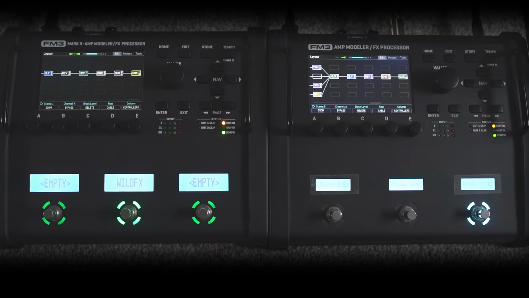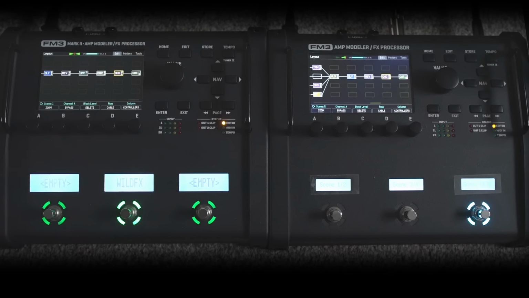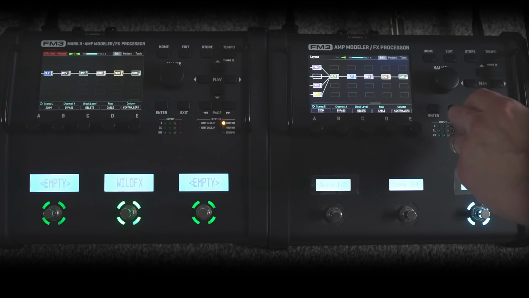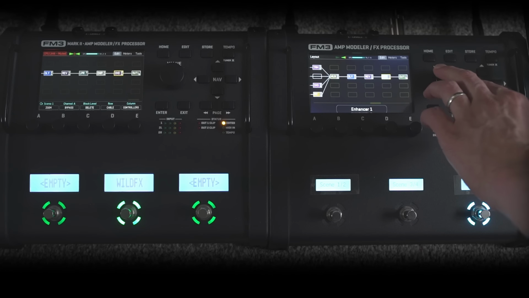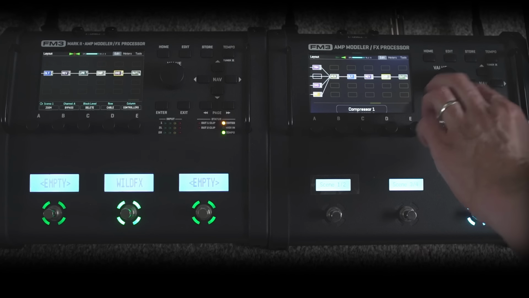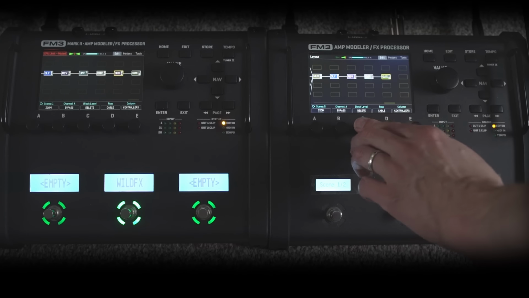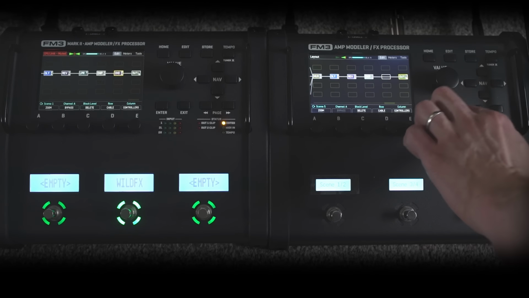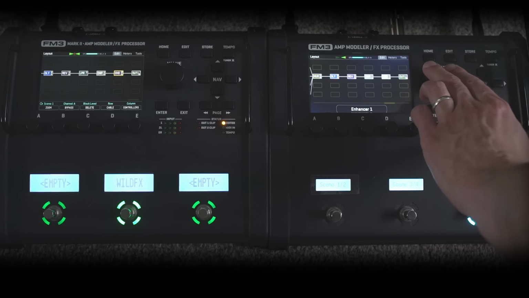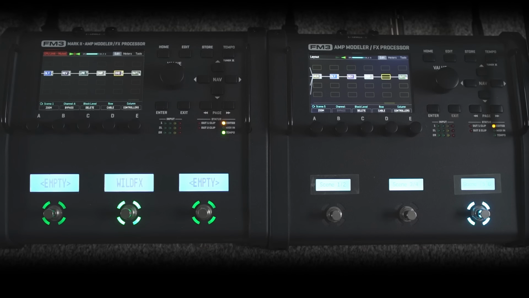So you can see if you're an effects kind of junkie, there's a little bit more space to add in some stuff here. You know, I've added a looper, compressor, and a chorus. Here I can probably add in just one of those. Looper, compressor. Let's put on compressor. And output there. If we put in a looper, yeah, insufficient. So you see there's a difference there.